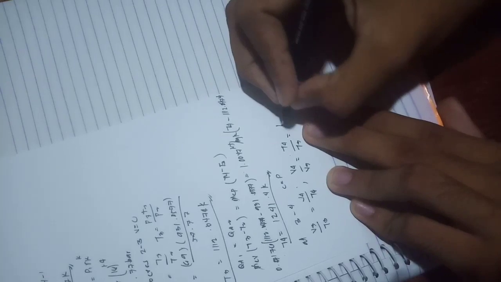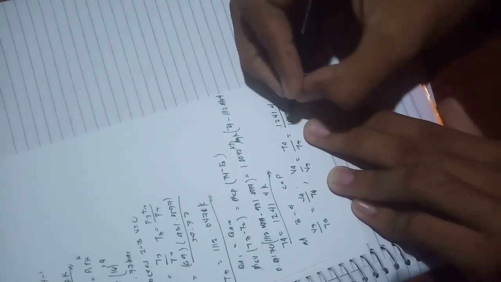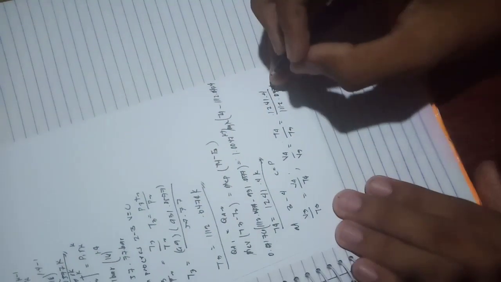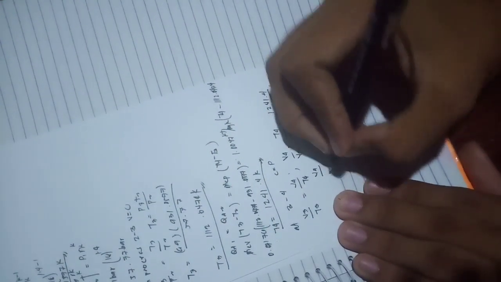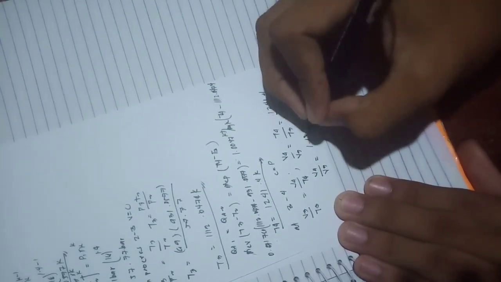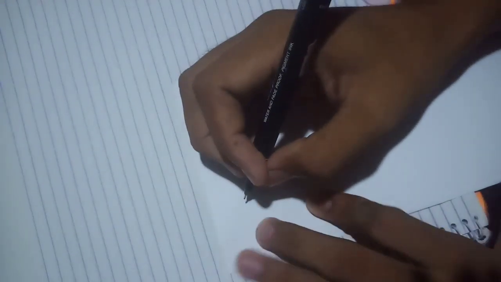So we have 1241.4 for T4 and 1112.0474 for T3. So the value of V4 over V3 is equal to 1.116.